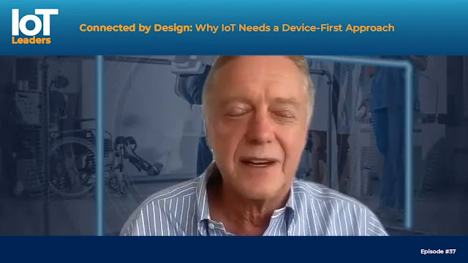Or put another way, if 80% of IoT projects fail, why haven't we learned the lesson that one of the biggest reasons for it is that it's all about the device? You've got to design the connectivity into the device, not jam it in at the end, because that's the number one reason why it doesn't work. And survey after survey after survey keeps on making that point. But why is it not happening?